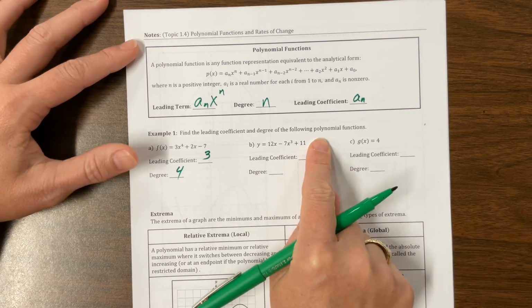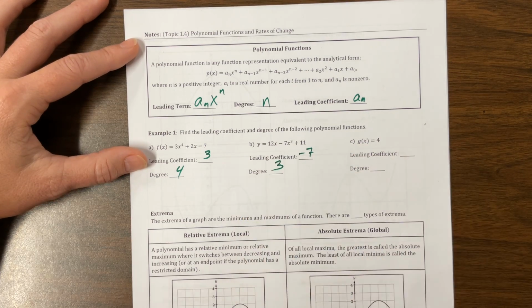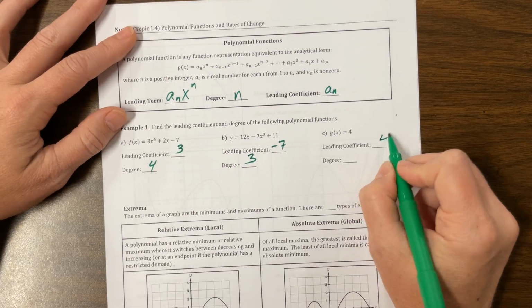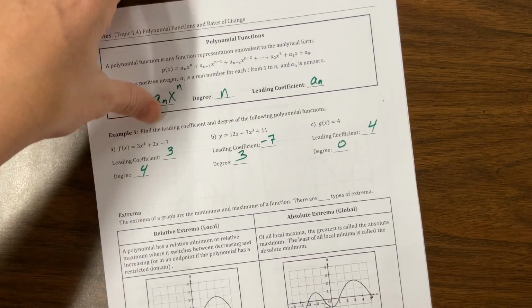On this one, they switch the order around just to make sure you're paying attention. The leading coefficient is -7. The degree is 3. On this one, the leading coefficient is 4. The degree is 0. I mean, it's a very boring polynomial, but it is a polynomial.